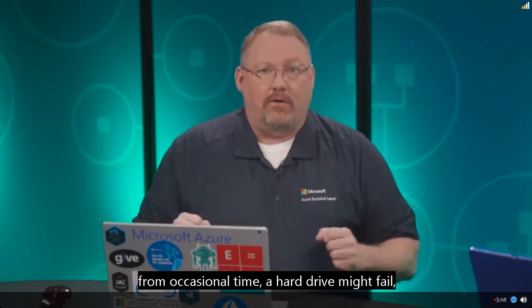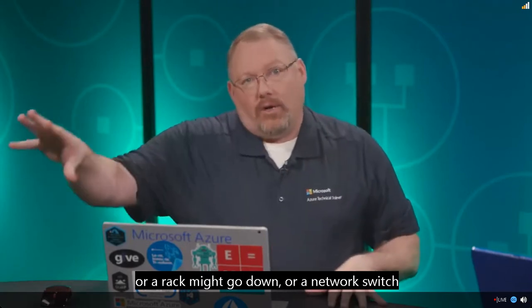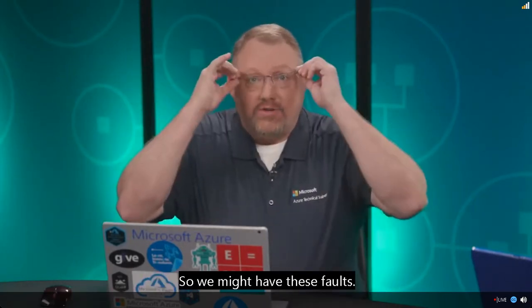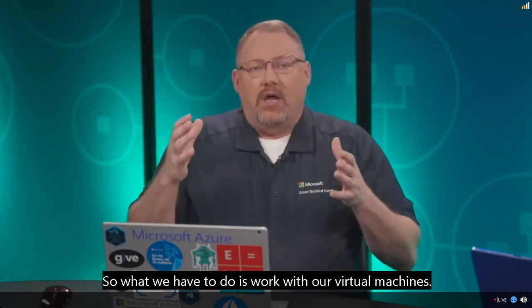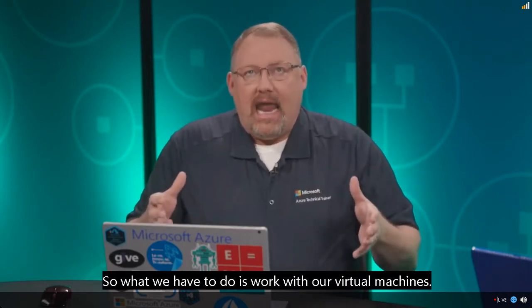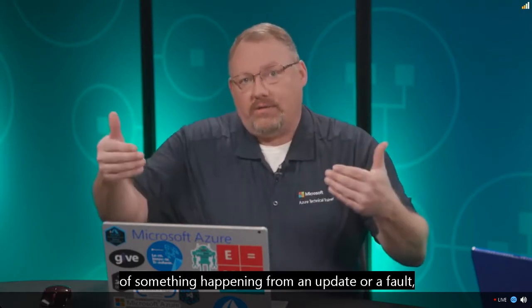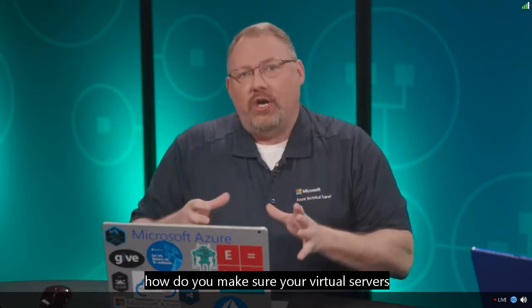A hard drive might fail, or a rack might go down, or a network switch might go down. This is a physical computing environment, so we might have these faults. So what we have to do is work with our virtual machines. And when you think about the possibility of something happening from an update or a fault, how do you make sure your virtual servers are still available?